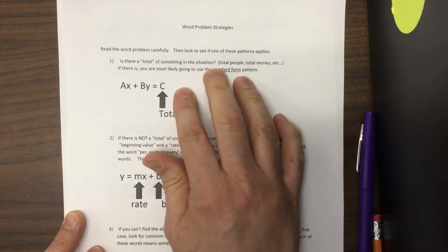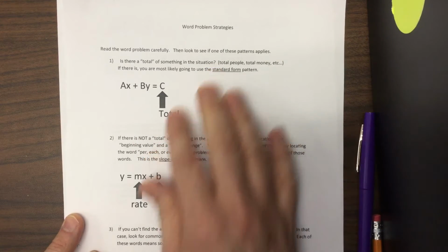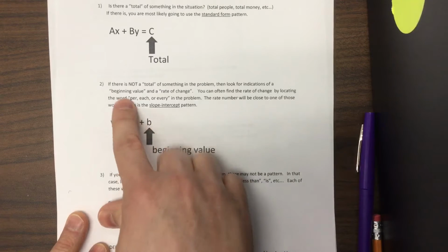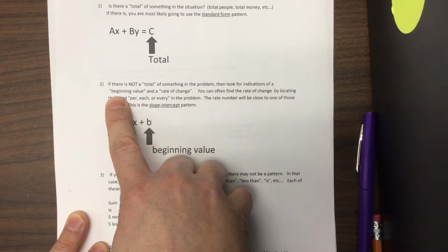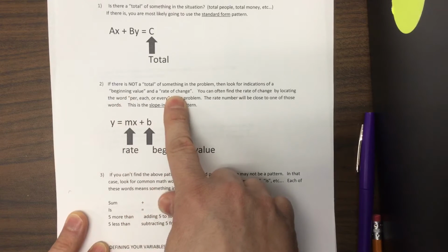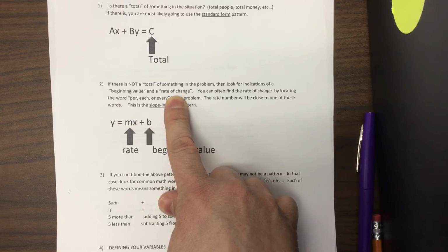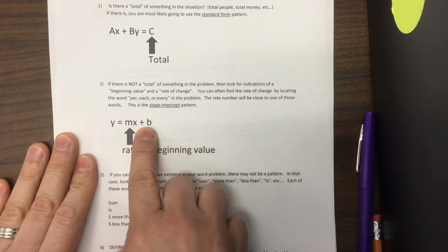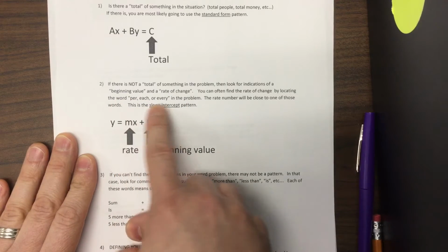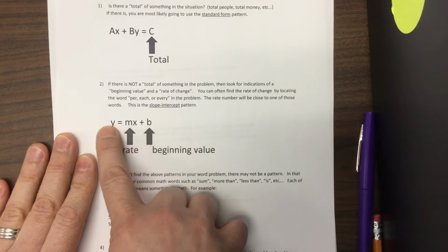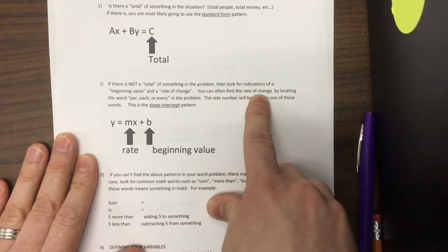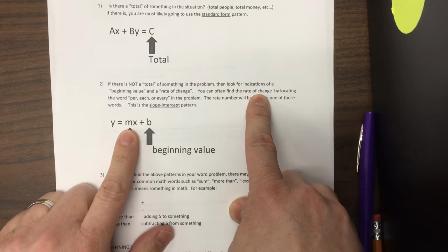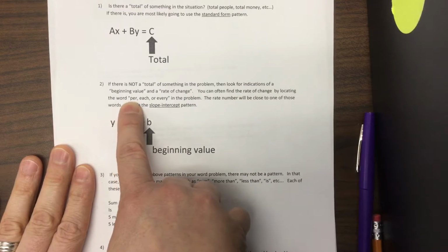Now, if there's not a total that you can find in the problem, go and try the next strategy. If there's not a total, then look for indications of a beginning value and a rate of change. Those should ring a bell from early in the year. The beginning value is our B number, and the rate of change is our M number in slope-intercept form right here.